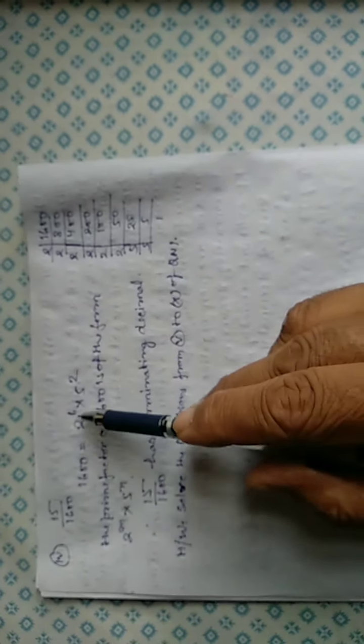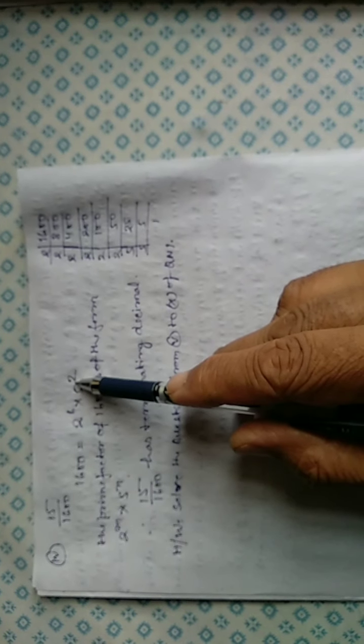Divide it by 2 again, it is 50. Now divide it by 2, it is 25. Divide it by 5, it is 5. Now 5 1s are 5. Therefore, 2 is present 6 times, so it is 2 power 6 into 5 power 2.